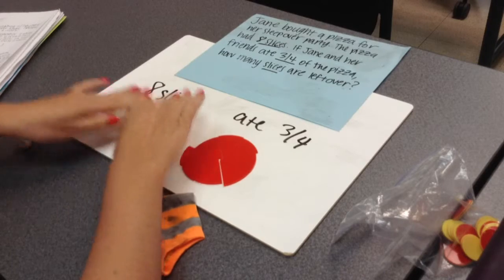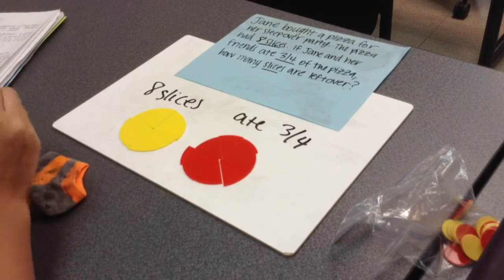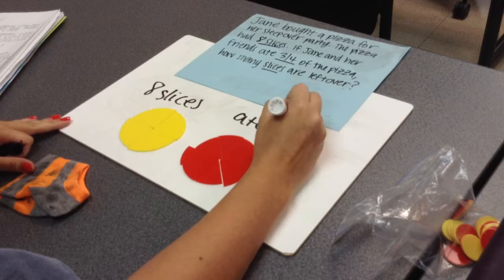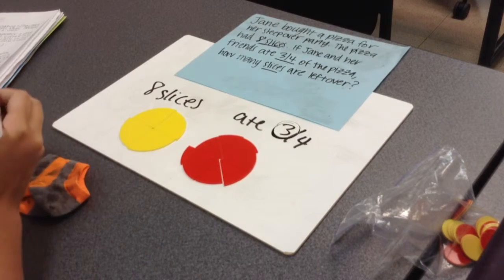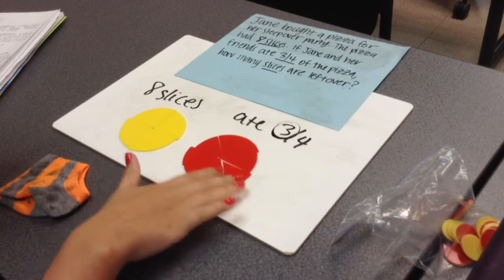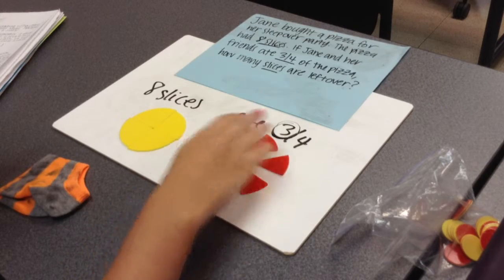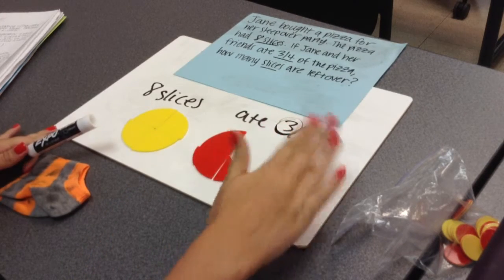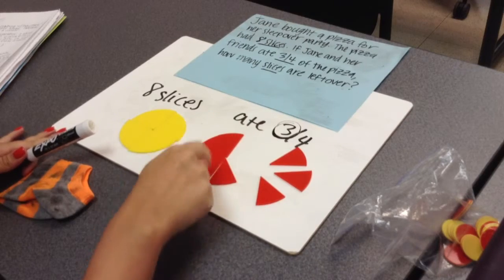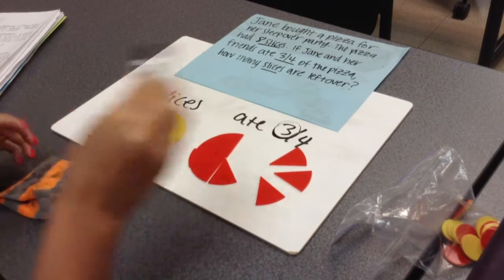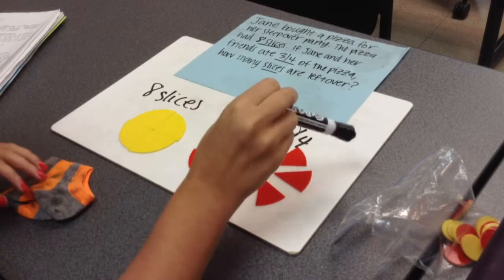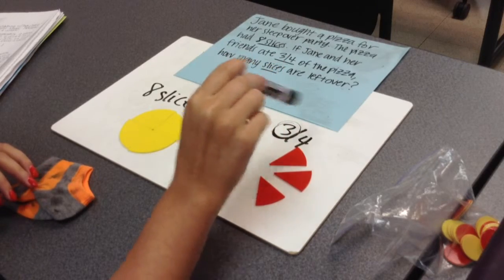A misconception for this problem would be that a child may see the 3 in the numerator and assume that they would just simply count 3 pieces, and that would be the pieces that Jane and her friends ate. Therefore, there would be 5 pieces left over. However, with this problem, the pizza is divided into 4 parts.